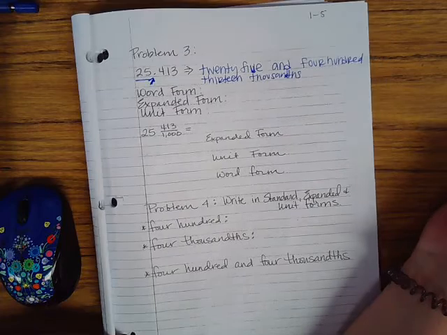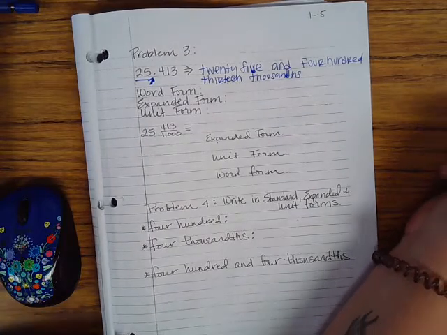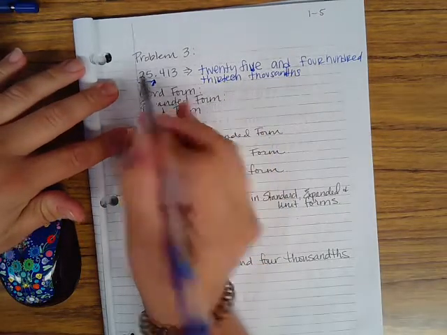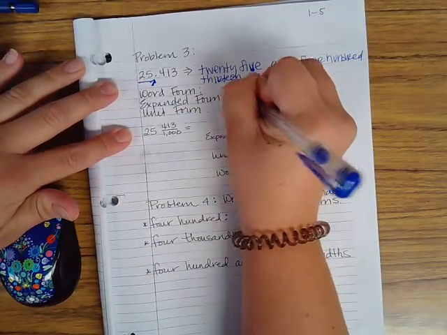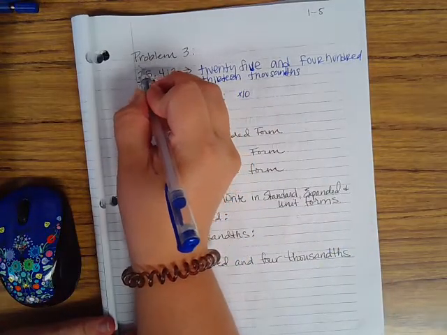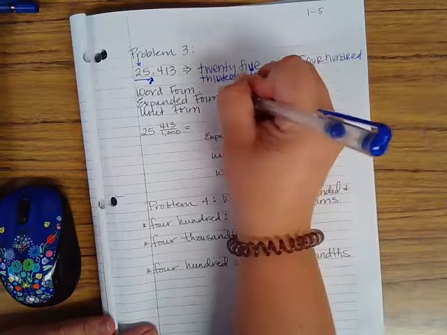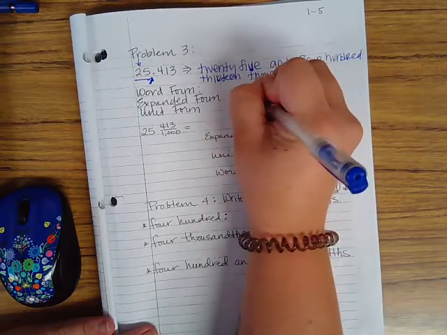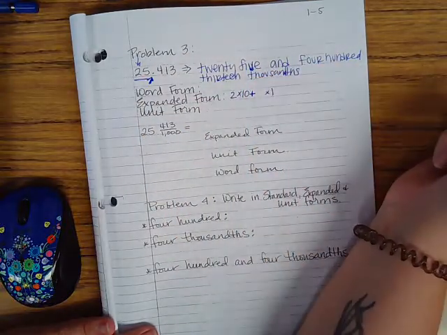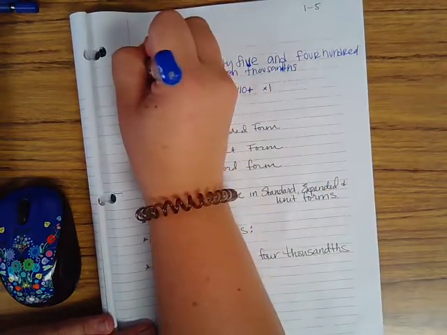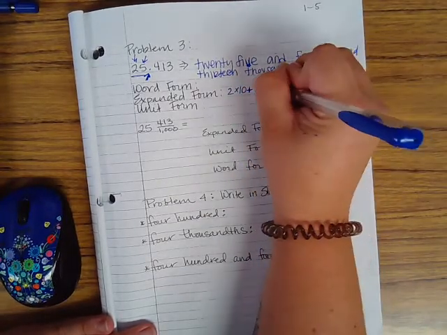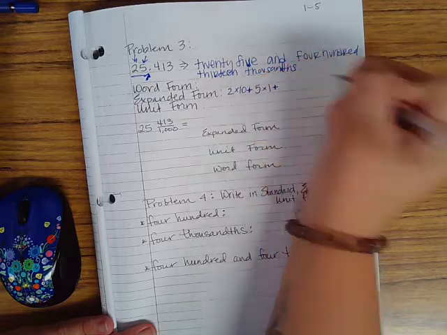All right, time for expanded form. So we're going to look at the 10 spot. How many times are we going to multiply by 10? 2 times. Now we're going to add and move on to the 1 spot. How many times are we going to multiply by 1? 5 times. I'm going to put another addition sign.